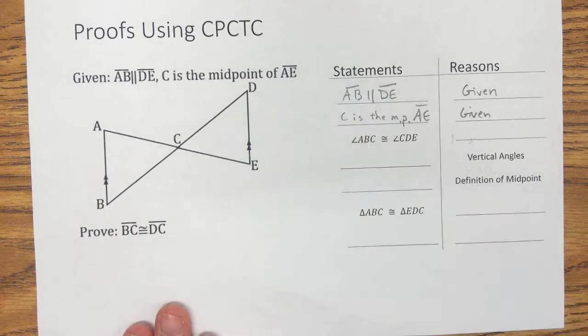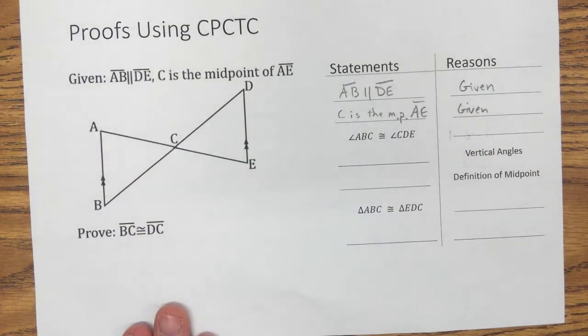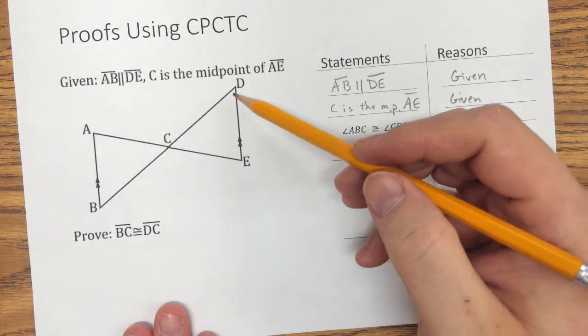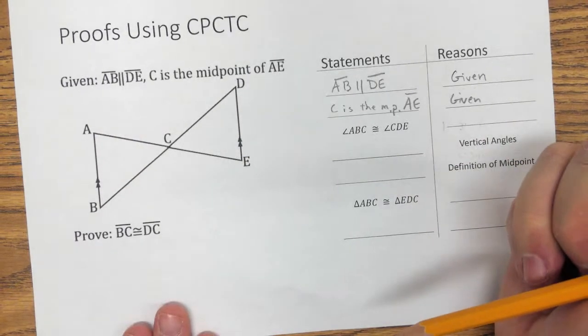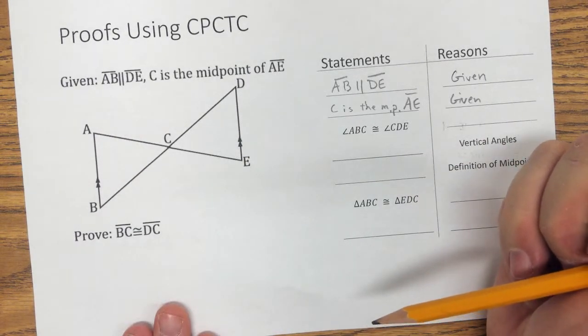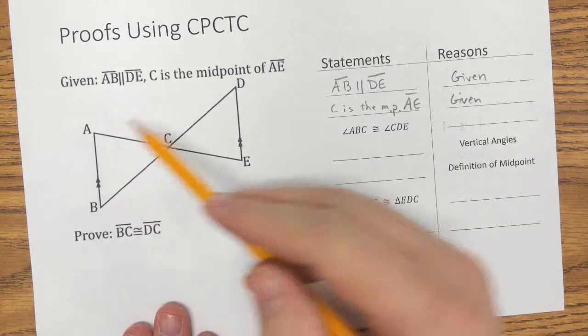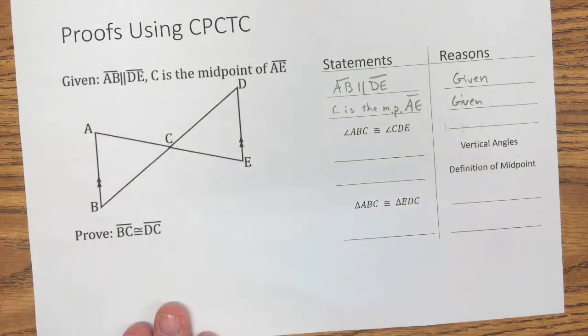So, AB is parallel to DE. This is the same idea as what we just did. Well, I'm feeling like, because here's an angle here and here's an angle here, that I might be using that.